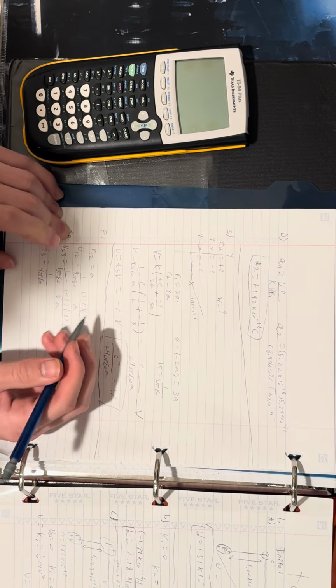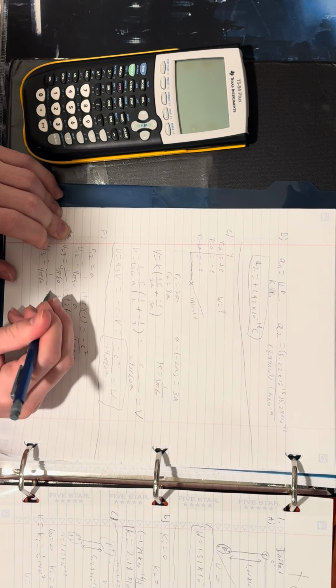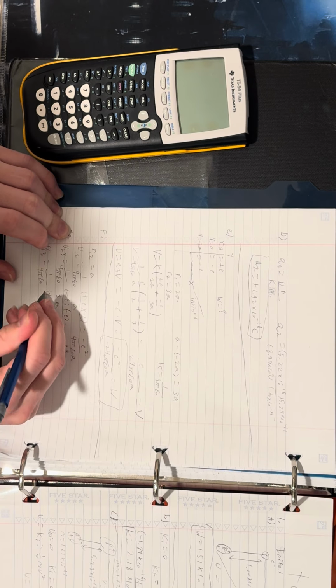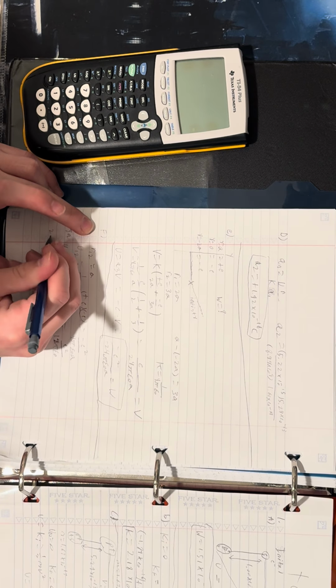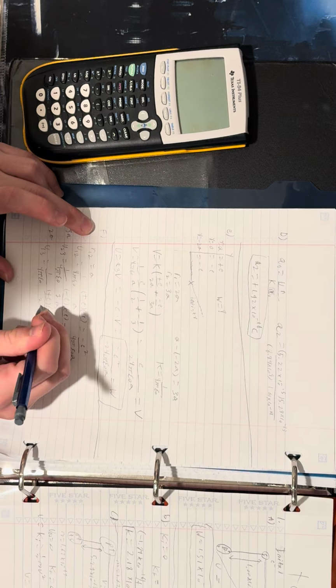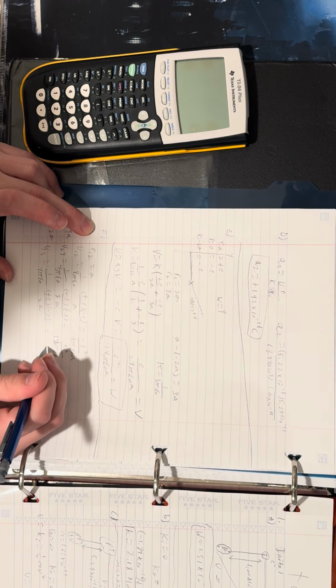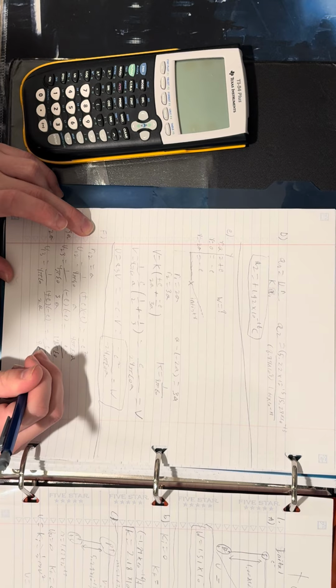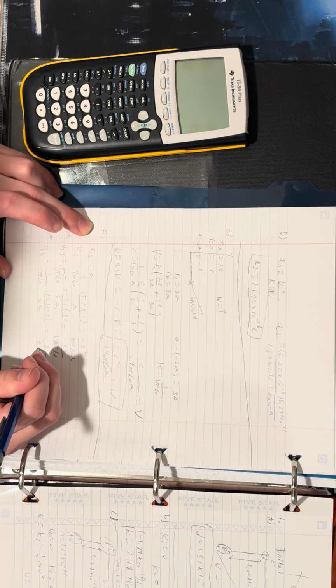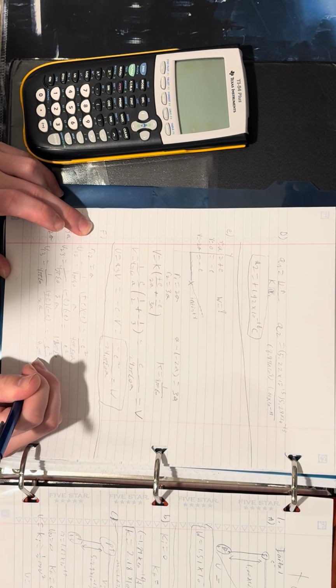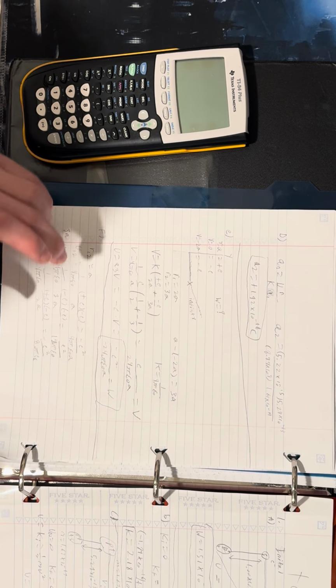And 1 is going to be plus e. That's going to be negative e. And then this is going to be for 2a. So that's going to be negative e squared over 8 pi epsilon 0 a.